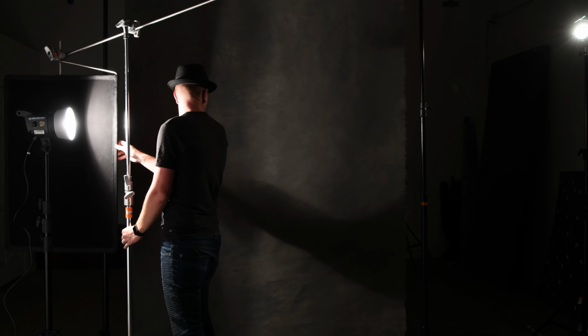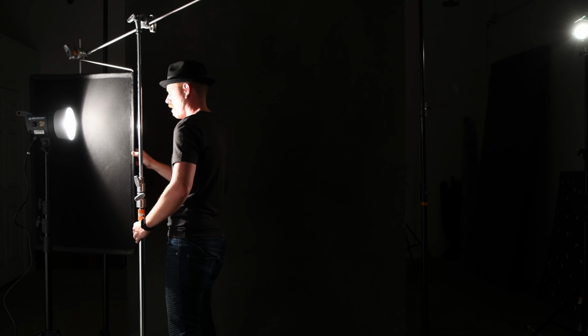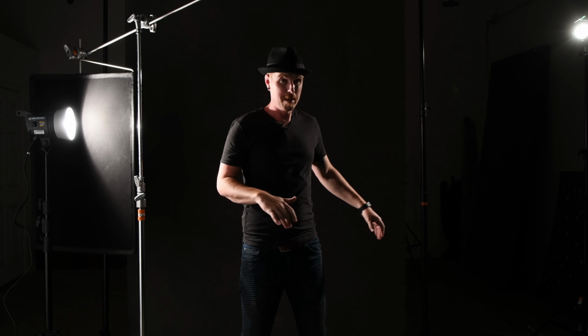Let's just say I think that's actually from there it goes. Okay, so there it is completely. Now, my background should be basically black behind me, and I have this really intense edge light still on my face. So now we've effectively controlled the background, and we've put a really hard edge light on.